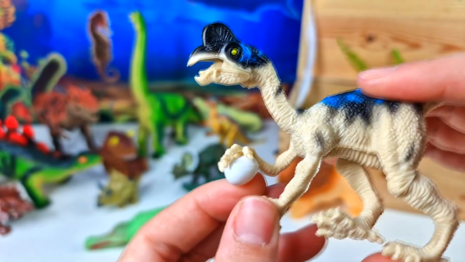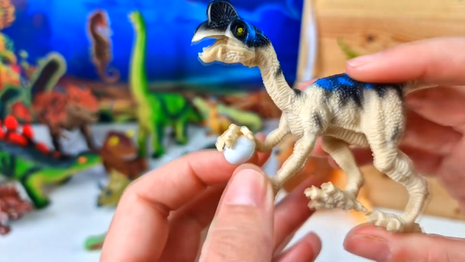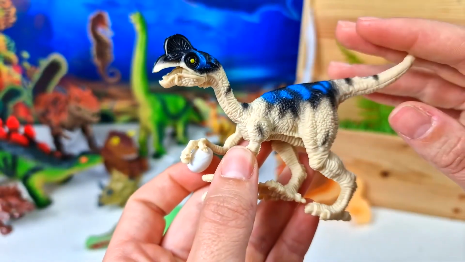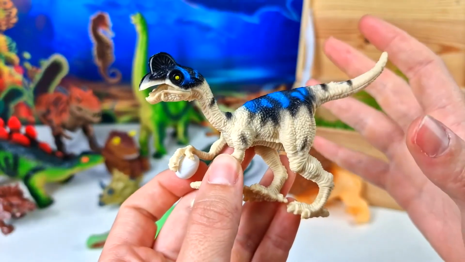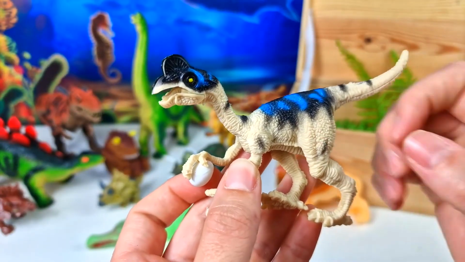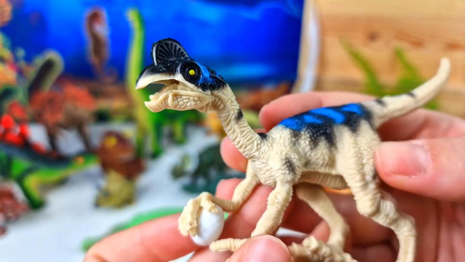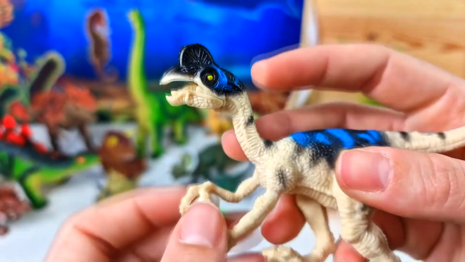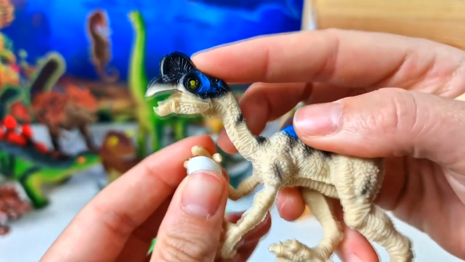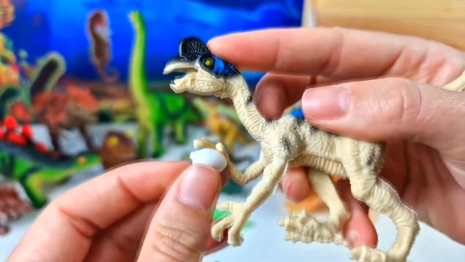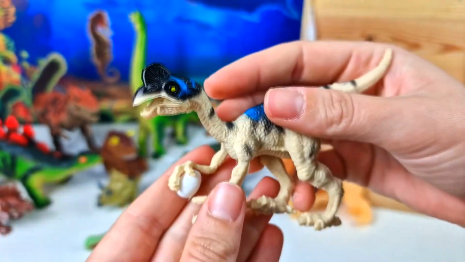As you can see, it has an egg in one of its claws. And that's because this dinosaur mainly fed on eggs, but not its own eggs. Rather, the eggs it stole from other dinosaur nests. That's why it had this strong beak, because it used it to break the hard eggshell and eat everything inside.